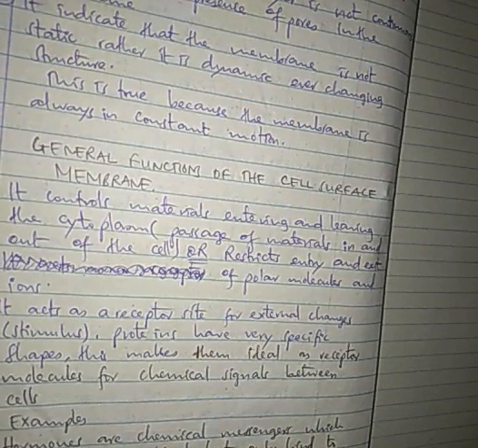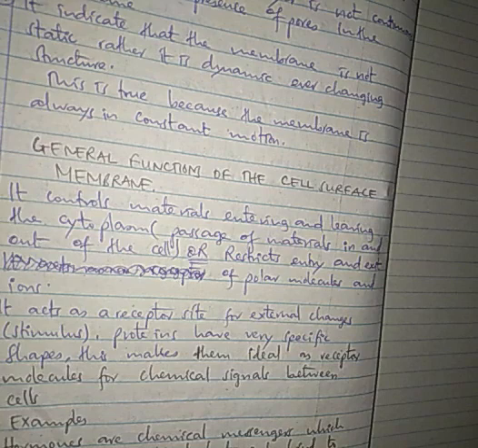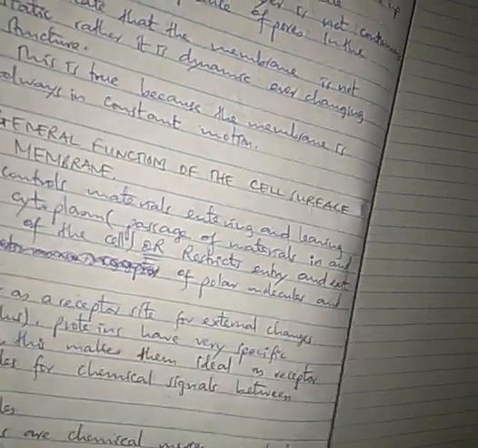Now, general functions of the cell membrane. The first one is to control materials entering and leaving the cytoplasm, or passage of material. As we said, the cell surface membrane is selectively permeable. The second one, it acts as a receptor site for external stimuli. Proteins have very specific shapes. This makes them ideal as receptor molecules for chemical signals between cells.